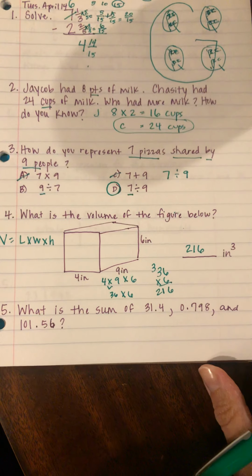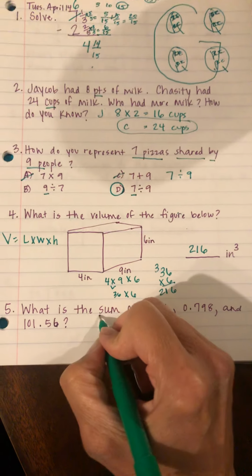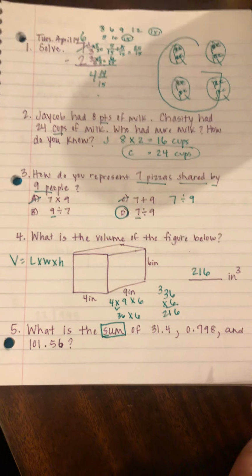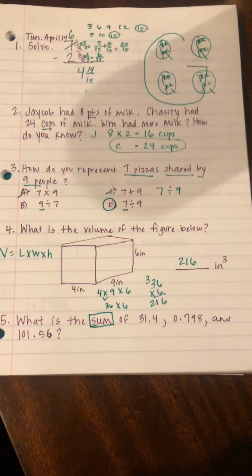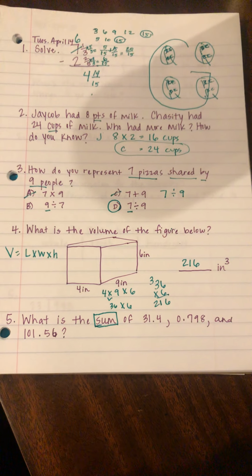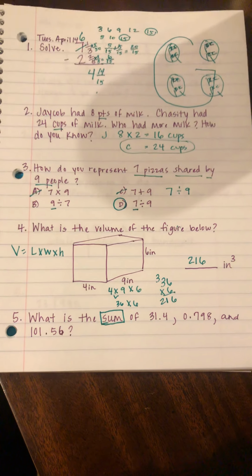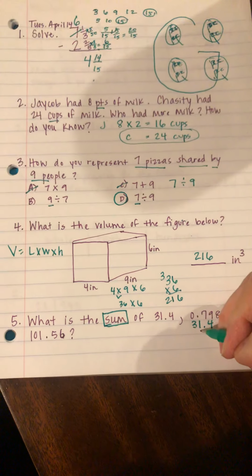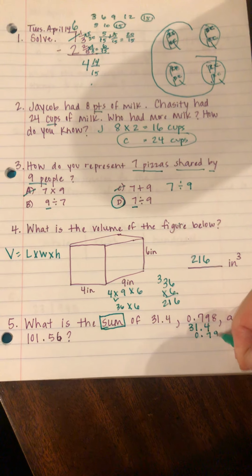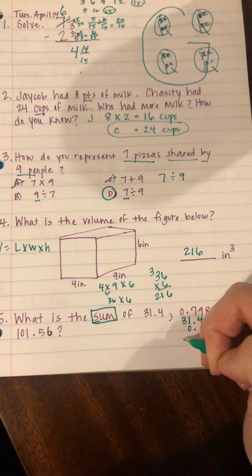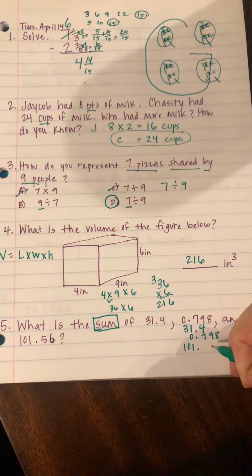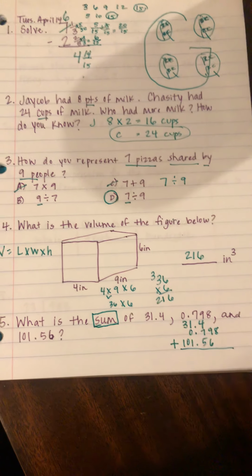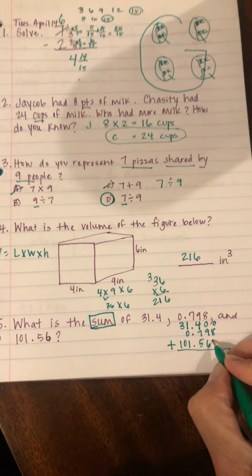Okay, on number 5, when it says that I'm looking for a sum, that's one of those key words that we know means that I'm going to have to add. Okay, when I'm adding numbers with decimals, I need to line them up by the decimal point, not by the number of digits in the problem, but by the decimal point. So I've got 31 and 4/10. I have 798 thousandths, and I have 101 and 56 hundredths. And to make sure that I add these up correctly, I can put zeros in these blank spaces.